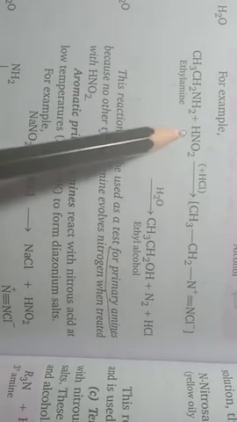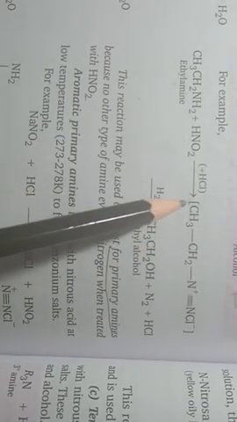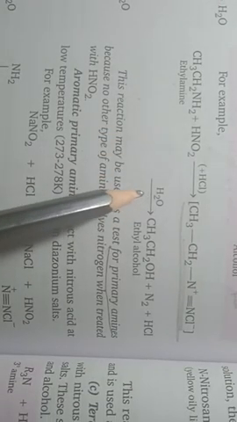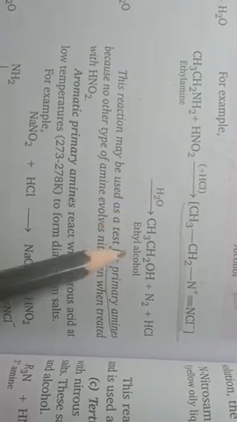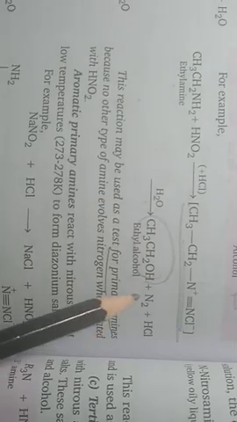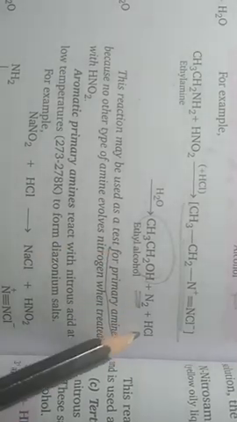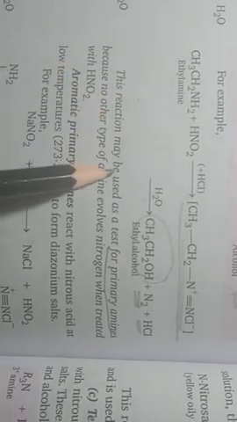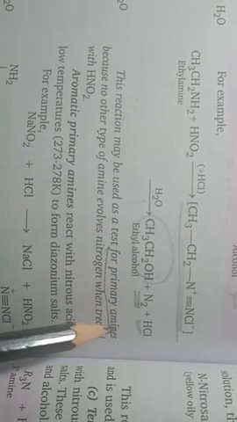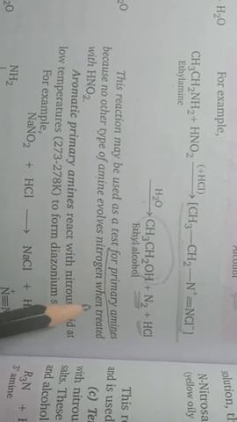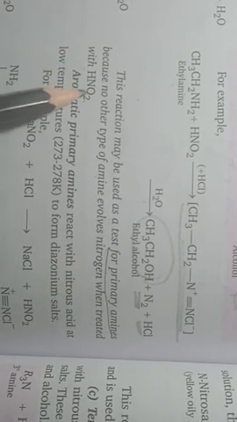For example, ethanamine, when reacted with nitrous acid, first forms a diazonium salt, and in the presence of moisture, this diazonium salt gets converted into the corresponding alcohol, and nitrogen is formed as a byproduct along with hydrogen chloride. So this reaction may be used as a test for primary amines, because no other type of amine evolves nitrogen when treated with nitrous acid.